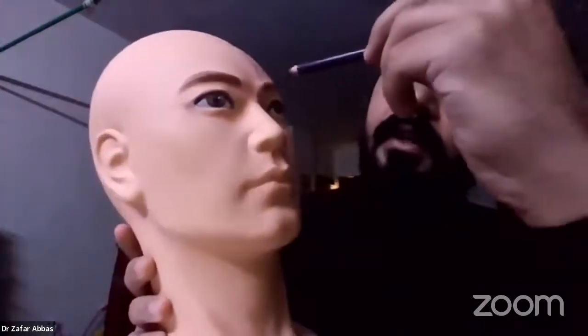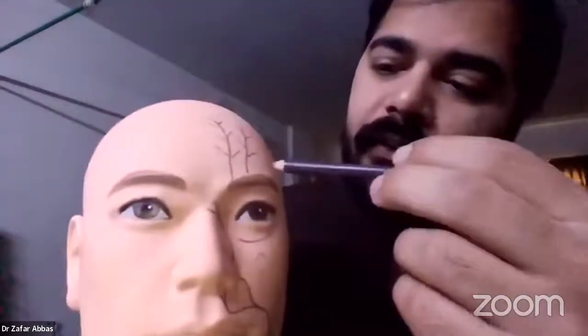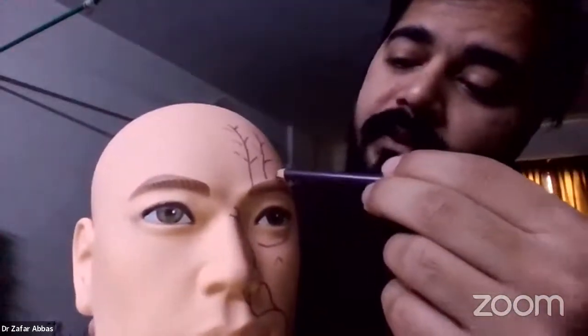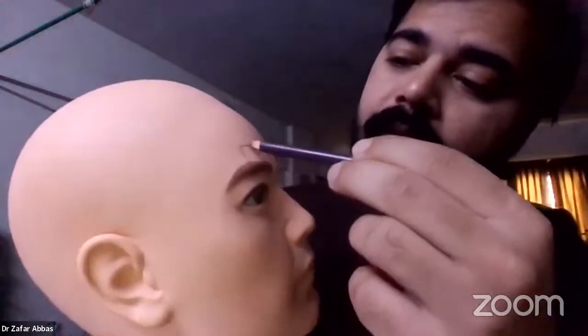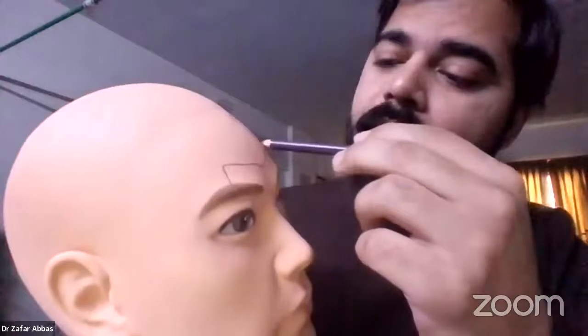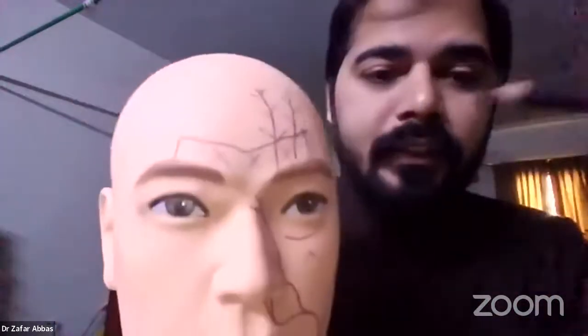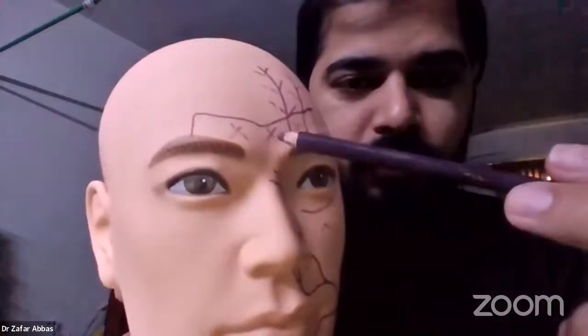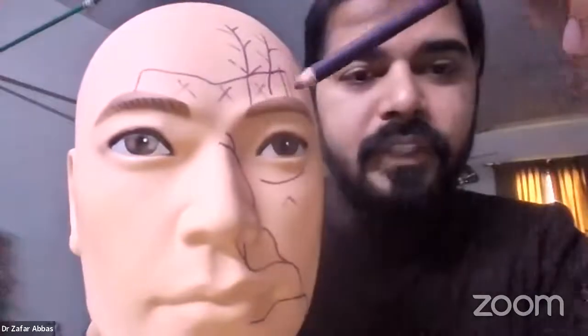Because if we mark the danger zone, we usually mark the no-injectable area 1.5 centimeters above this. This is the no-go zone. This means we don't want to inject this area.